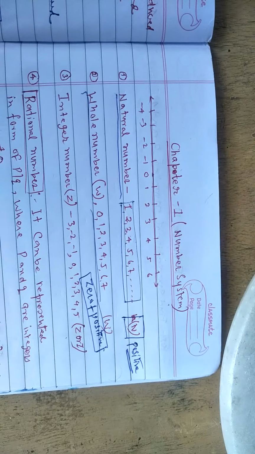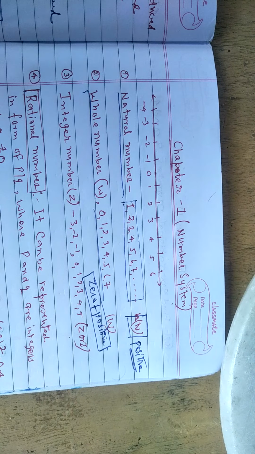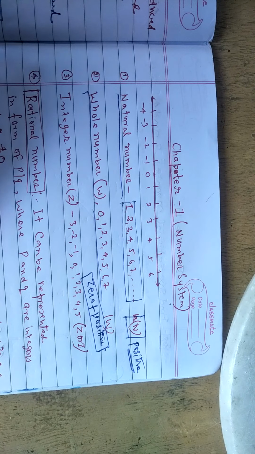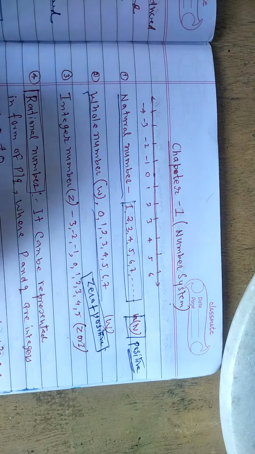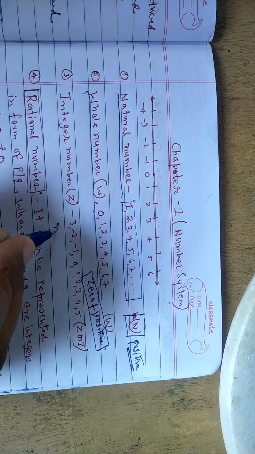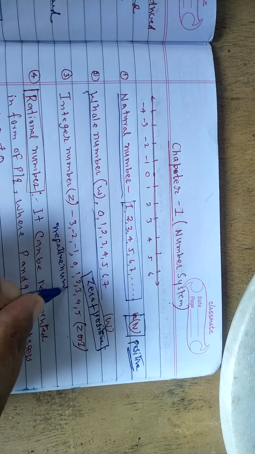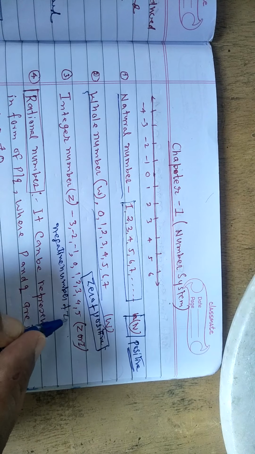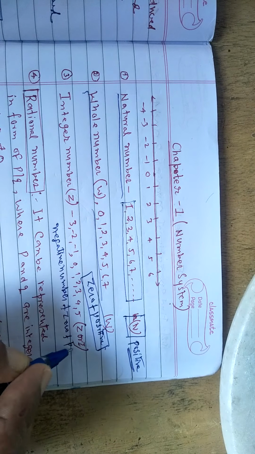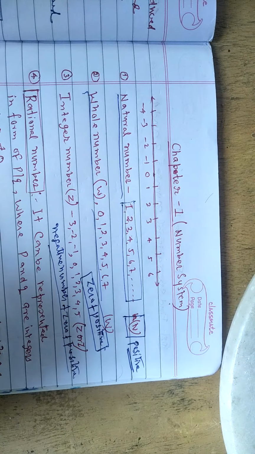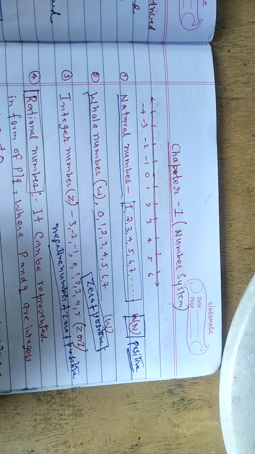The third one: when we start with negative numbers, 0 and positive numbers, it is called an integer. It is denoted by Z or I. So it is negative numbers plus 0 plus positive numbers. So we have defined all of these: natural numbers, whole numbers and integers.